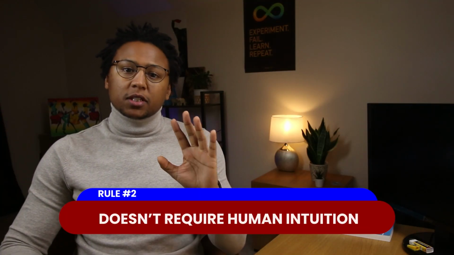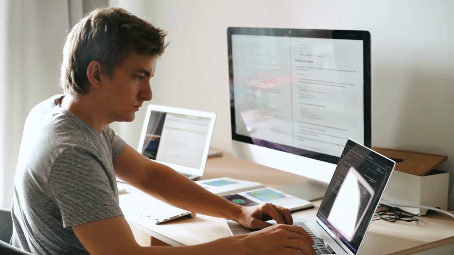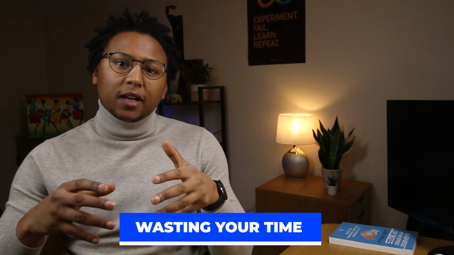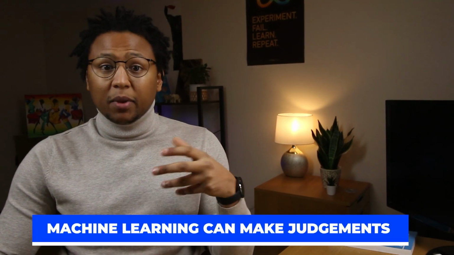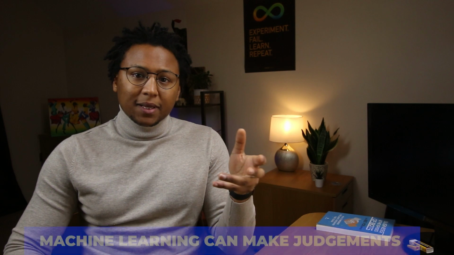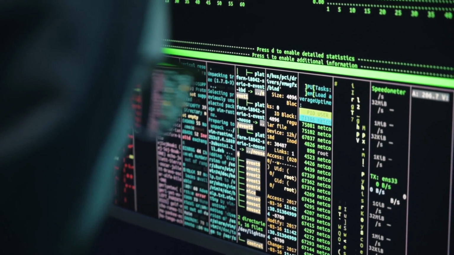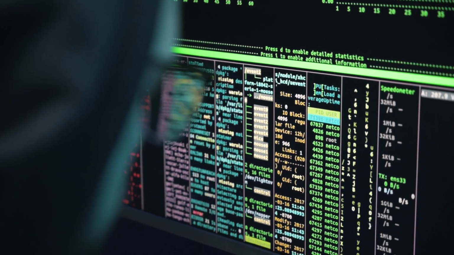Rule 2, the process must not require human judgment. If your process has any steps that require human judgment, it's best to stay clear of this, because otherwise you may be wasting your time trying to develop something that's too difficult. Even if you try to include AI, it might just not cut it. Machine learning can make judgments based on probability, but it's not the best start for pure RPA projects. And machine learning requires lots and lots of data to identify the patterns, data which you may not have access to.